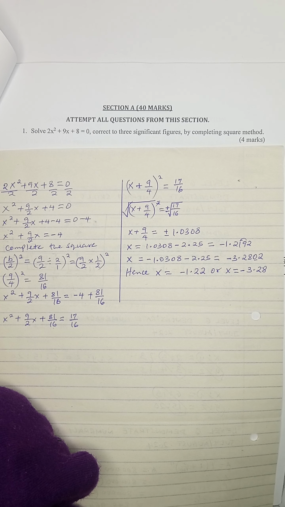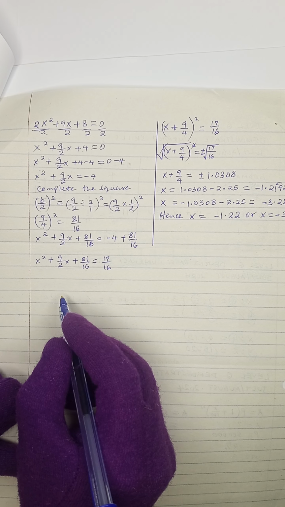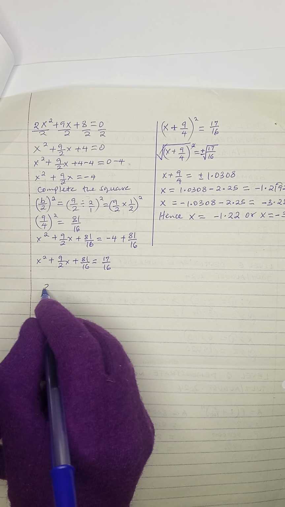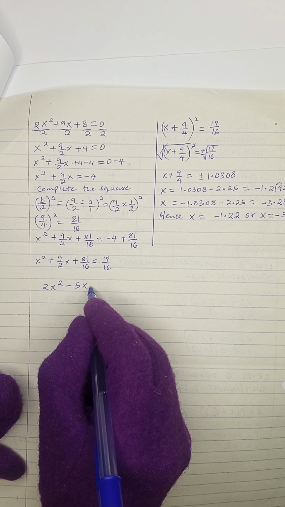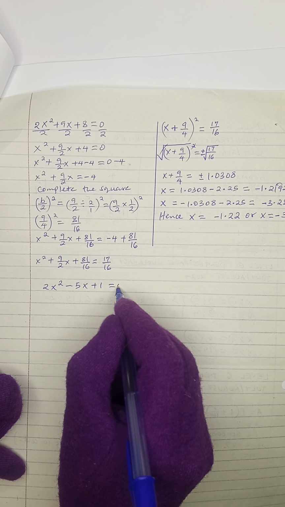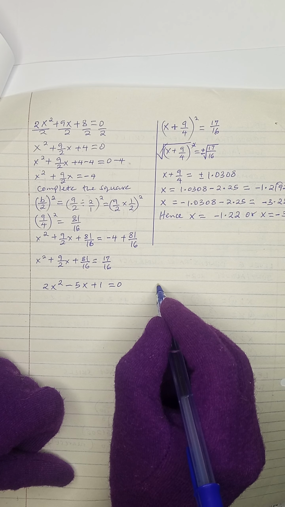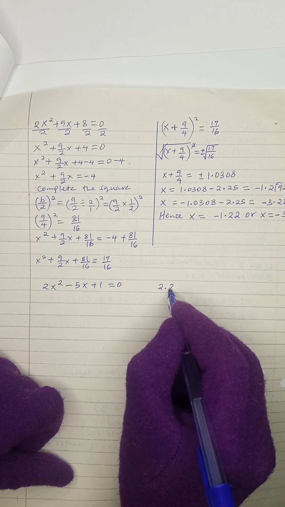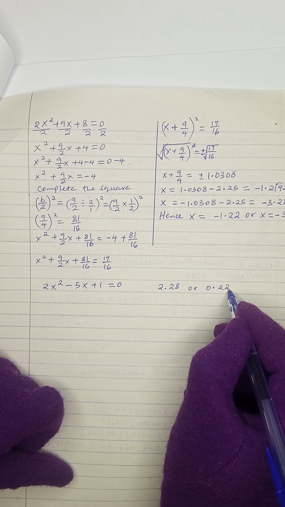I would love you to pause the video and try these two questions. Try using the same method to solve 2x squared minus 5x plus 1 is equal to 0. The answers should be 2.28 or 0.22.